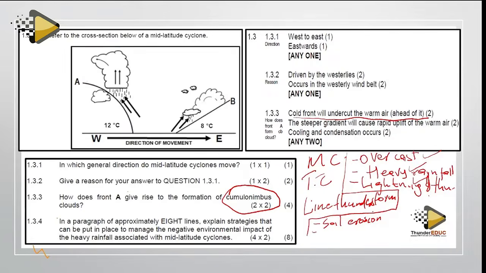So now let's say another impact: it will destroy ecosystems. So perhaps you did not look into line thunderstorm and you see line thunderstorm in the examination, but you studied the impacts of tropical cyclone. They will have the same impacts. So they will destroy ecosystems. Why destroy ecosystems? Because they have the same type of clouds, and the same type of clouds will have the same type of weather conditions, and the same type of weather conditions will have the same environmental impact.